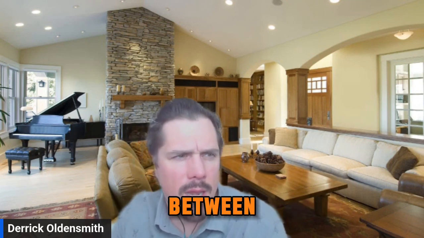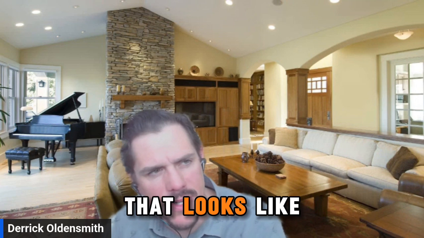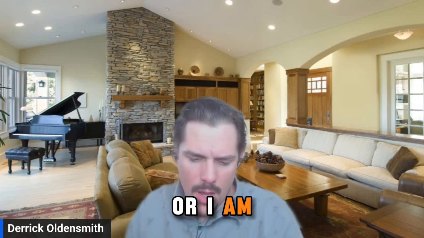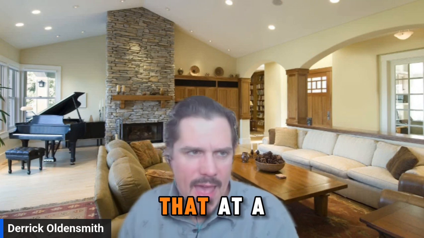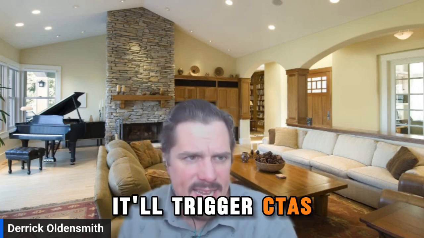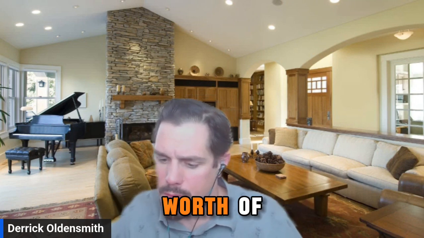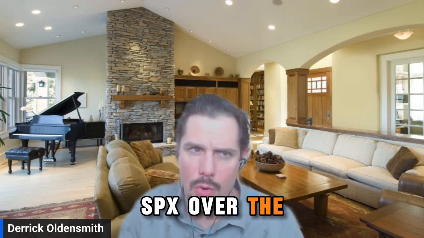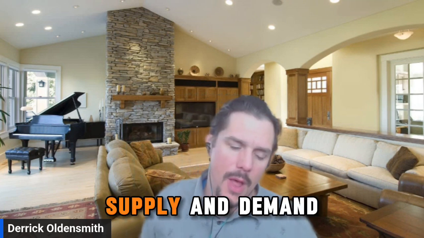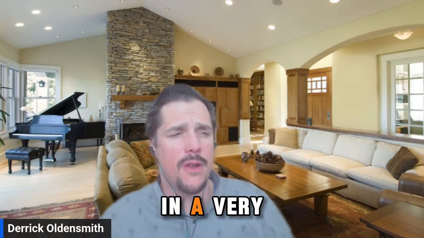What's the difference between if I'm looking at a chart here that looks like there's more buyers and sellers, or I am understanding from a model that at a certain point on the downside, it'll trigger CTAs to sell $15 billion worth of SPX over the course of the next 1 week? There is no difference. It's the same supply and demand information. It's just viewed in a very different way.